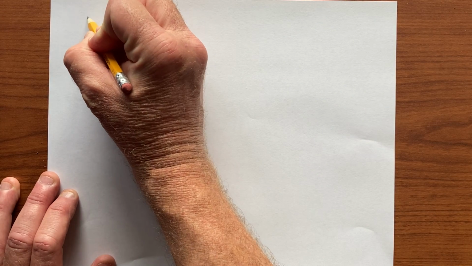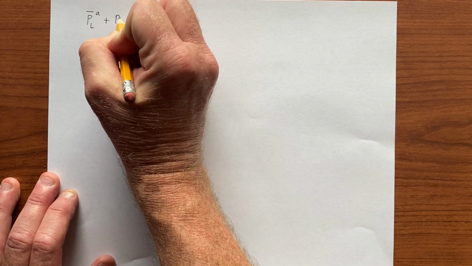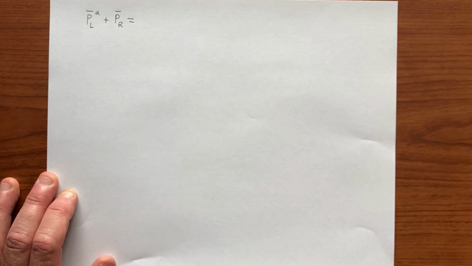And so let's add these two terms. So I'm adding PL and PR from a different perspective, a different reference frame.